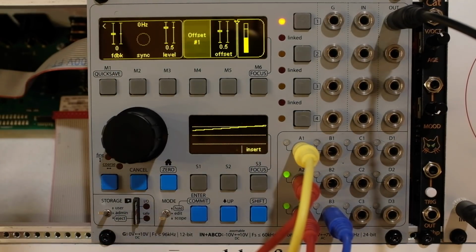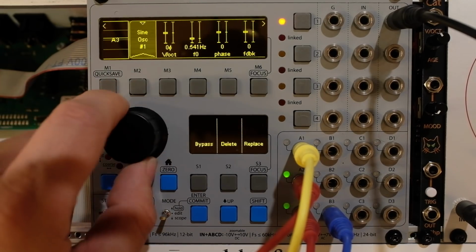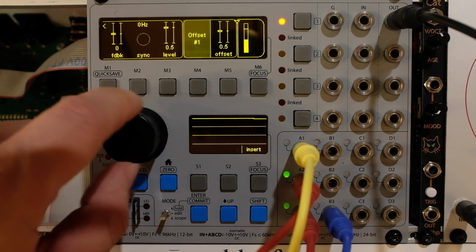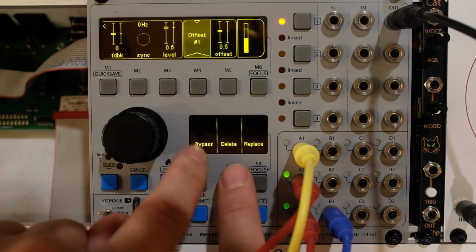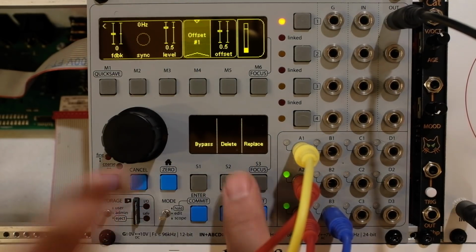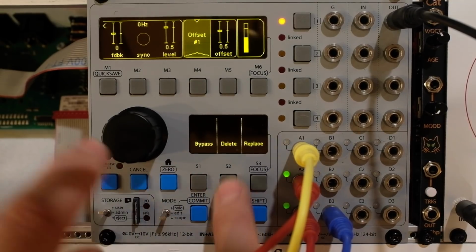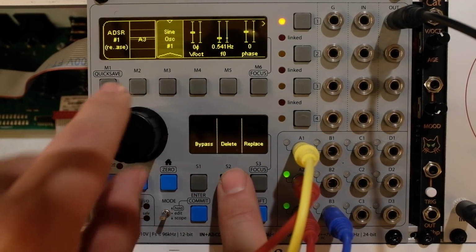You know what? I've changed my mind. I don't want any of this stuff anymore. So all I have to do is just hover to the main header of that unit. Notice I got bypass, delete, replace. I'm just going to hit S2 to delete that. And I'm going to delete this as well.